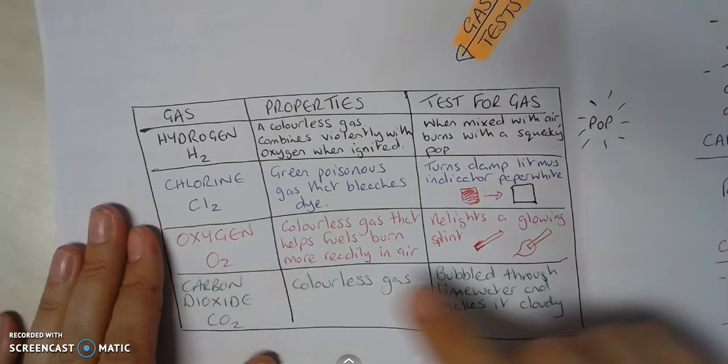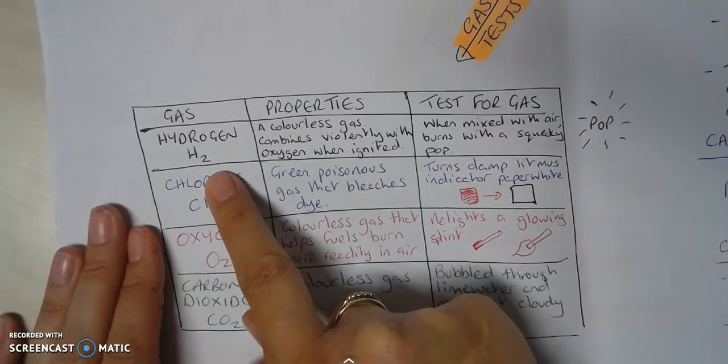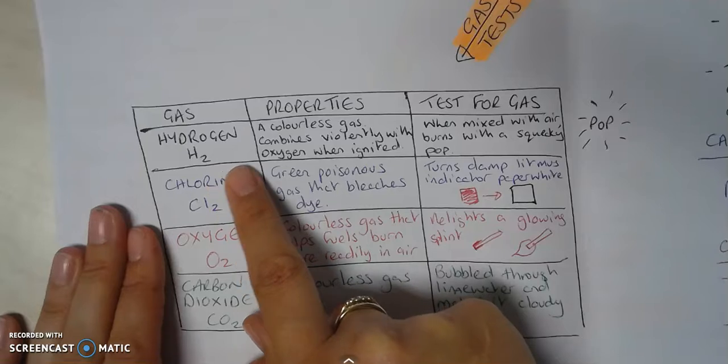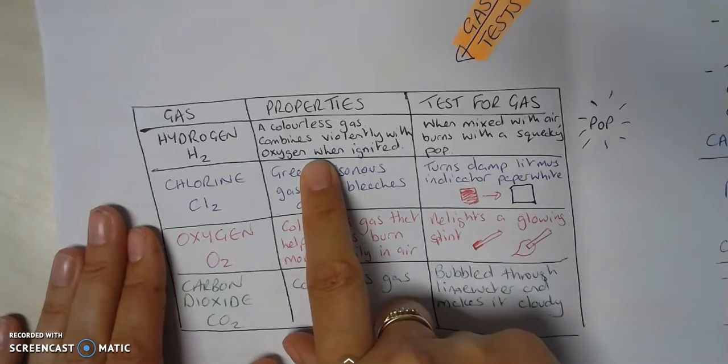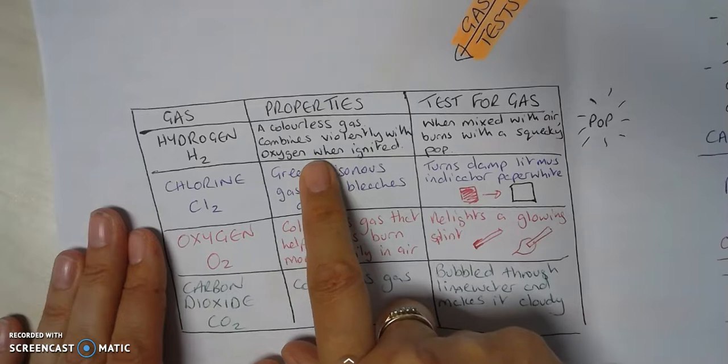So hydrogen is a highly explosive gas, and if we set fire to it, it makes that loud pop sound, that squeaky pop, because when it's reacted with oxygen, as I said, it's really explosive and is really dangerous. So which is why we only make small amounts in the lab.